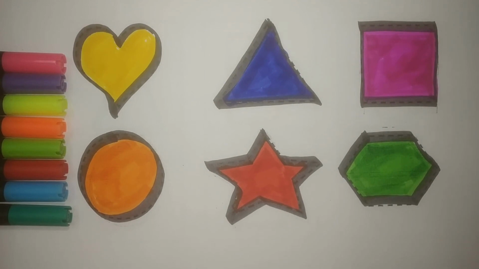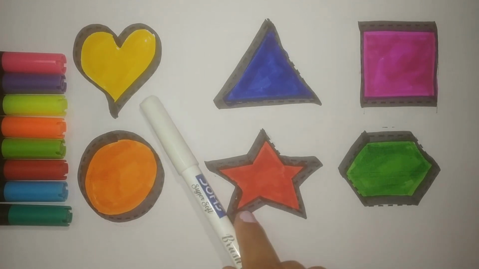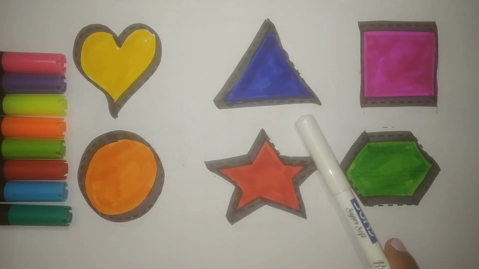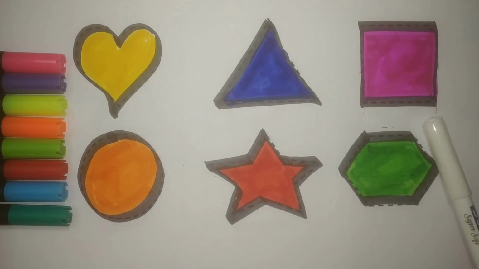Let's revise. Heart, yellow color. Triangle, blue color. Square, pink color. Circle, orange color. Star, red color. And hexagon, green color.